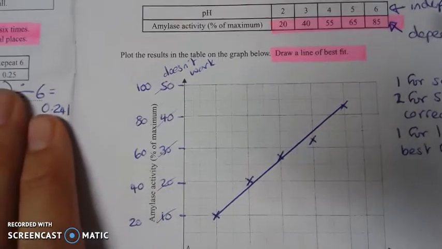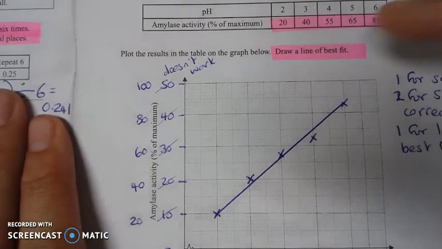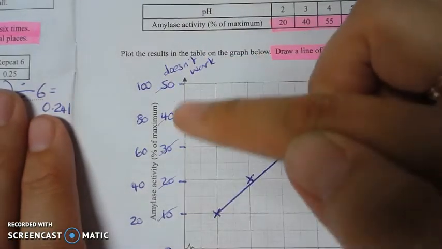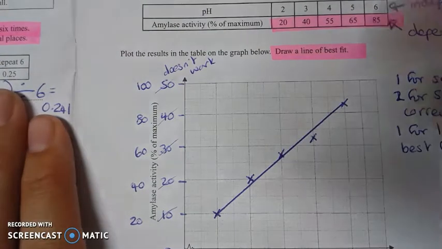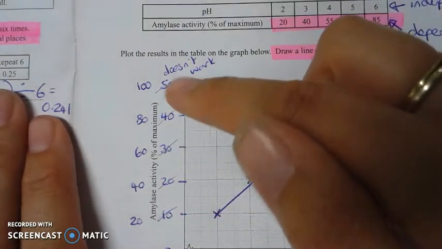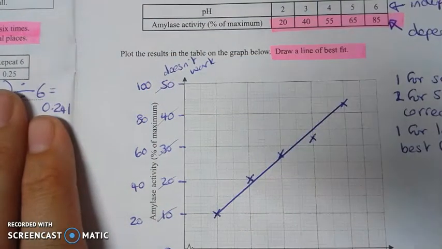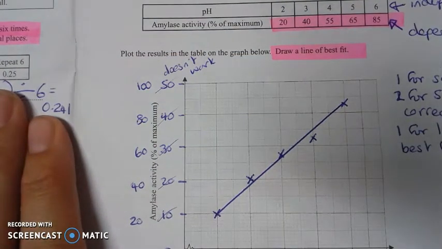So all I did was think, okay, if I've got to get up to 85, if I double them up, I can get up to 100. That would be a good scale. So all I did is just cross them out and change them and put the correct scale in that would work. That gets me my point.